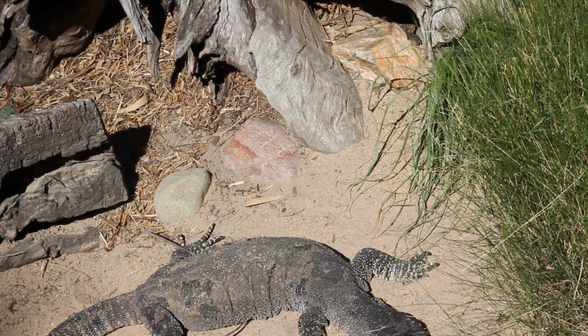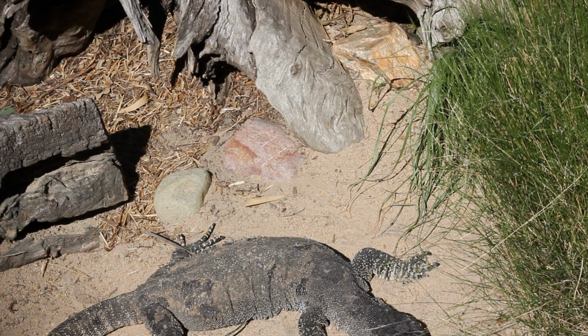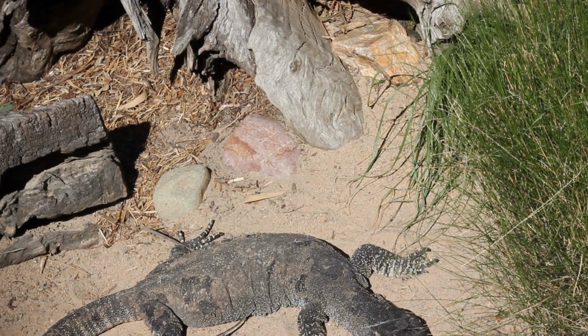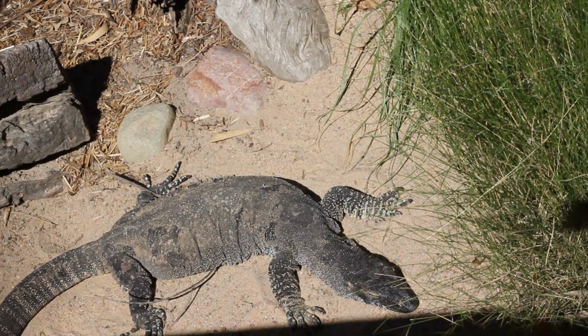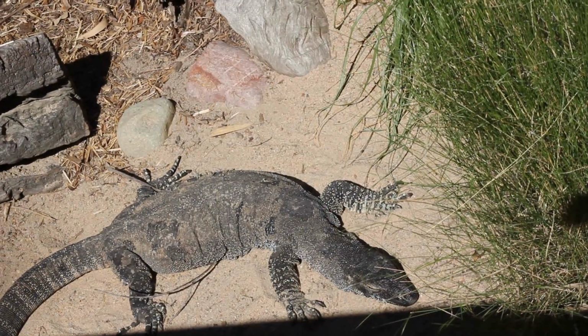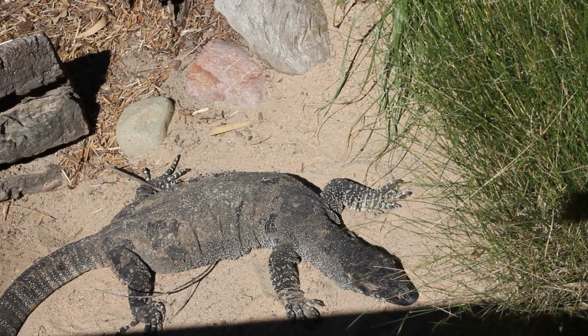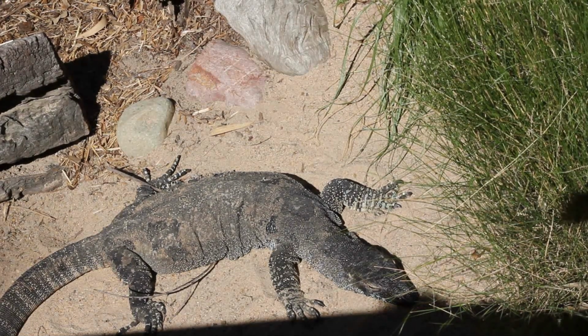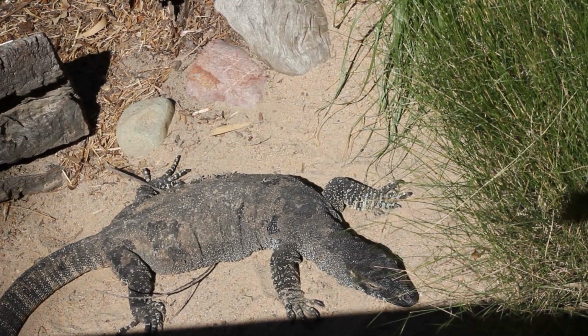A lot of monitor lizards aren't that lucky, so it is really important that we try to control the population of cane toads in Australia because they are quite dangerous. That poison doesn't take long to kill them if they've tried to eat it. It can be a really big issue.